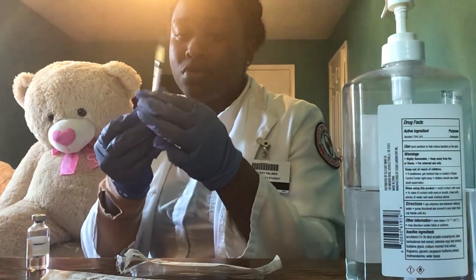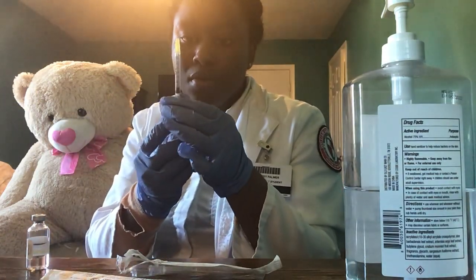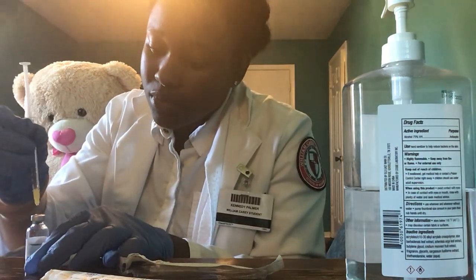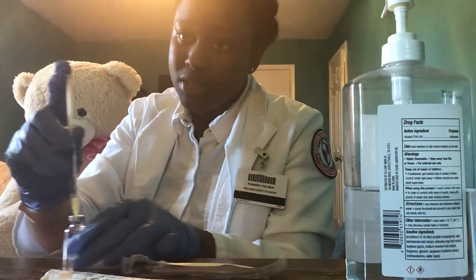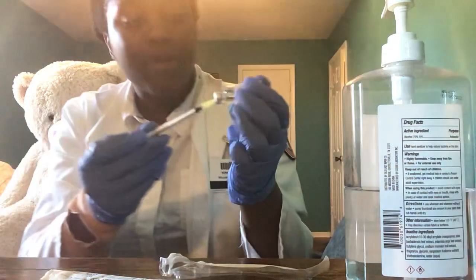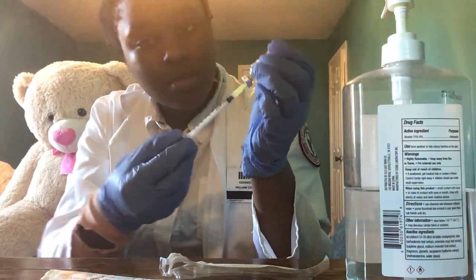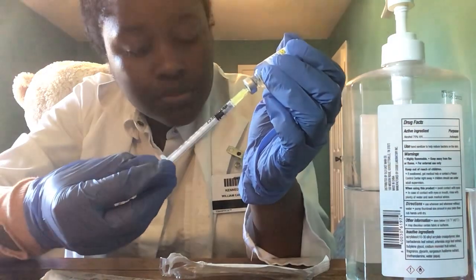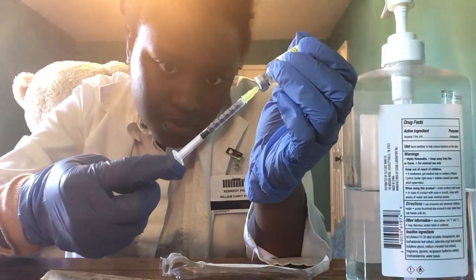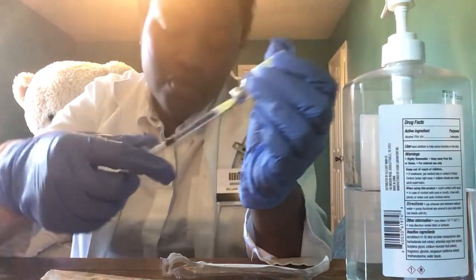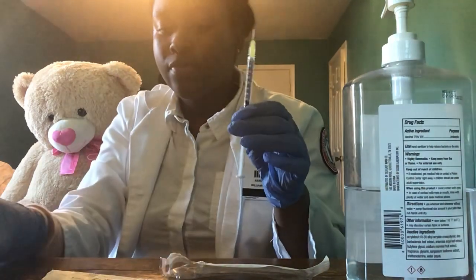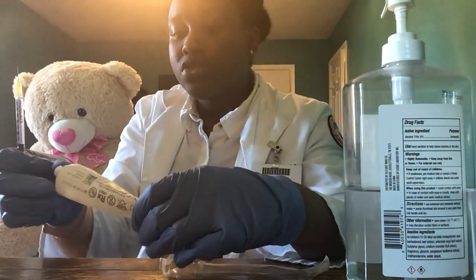Okay. I'm going to draw up 0.8 milliliters of air. And now I'm going to inject that air into the medication. And now I'm drawing the medication up. Making sure there's no air bubbles. I'm just going to remove the air bubbles.